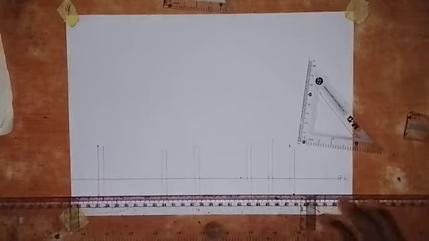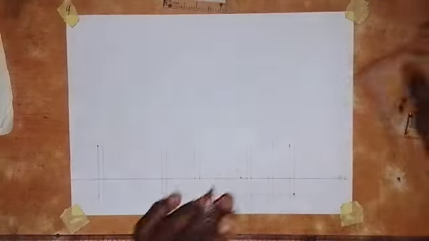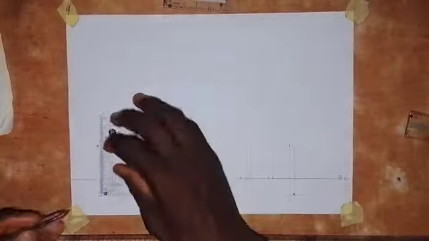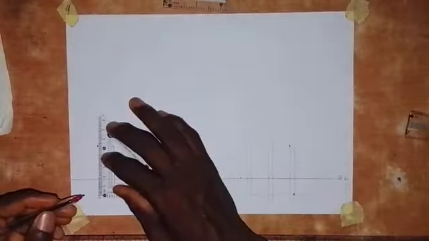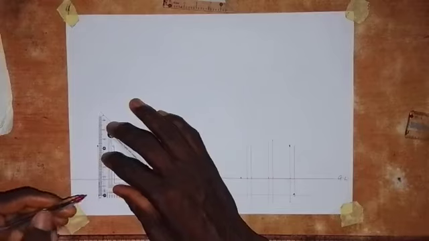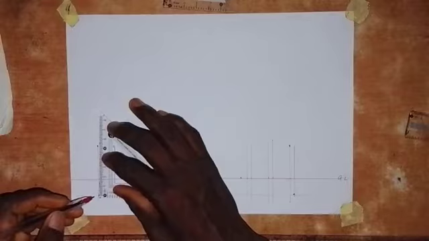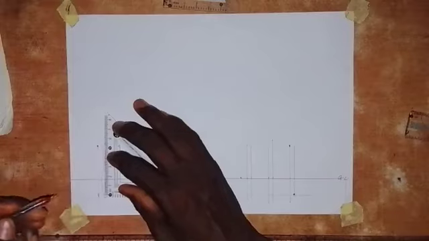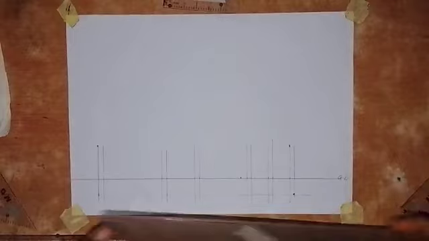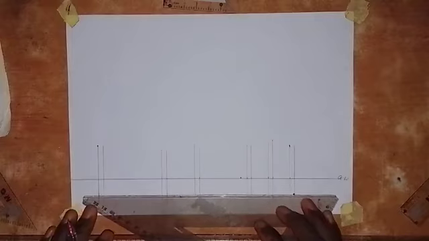So I've taken that measurement. Let me take it on this side so that I'll just use a ruler to join them together. I'll also take it here on this side. Okay, so we have this. So let me use something to join the points together.